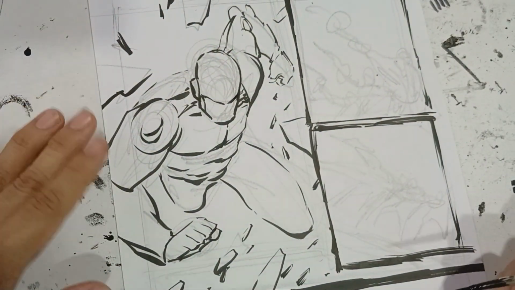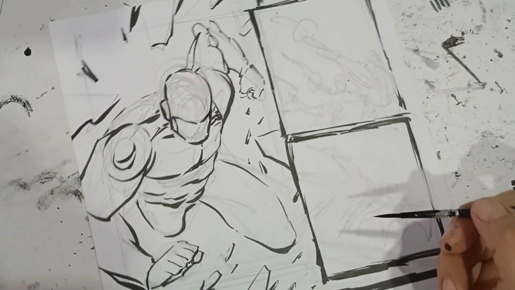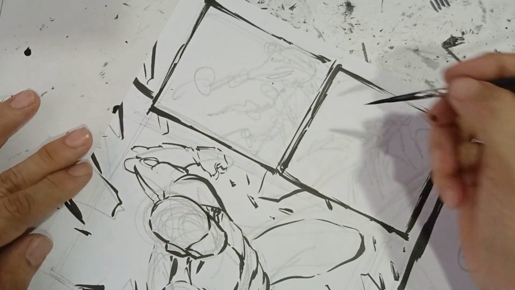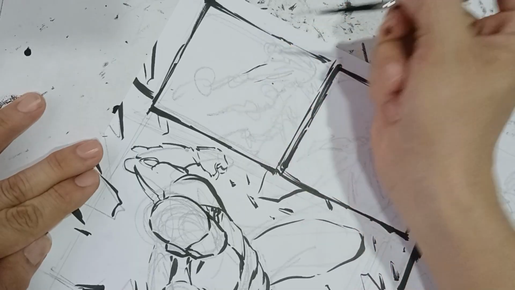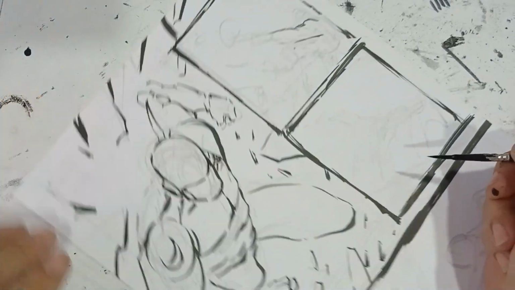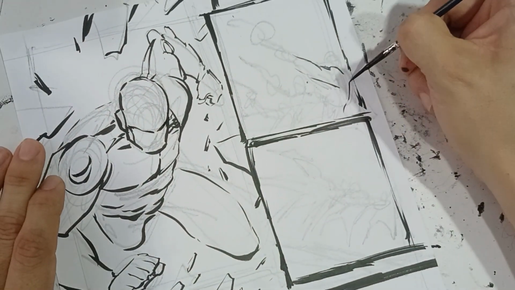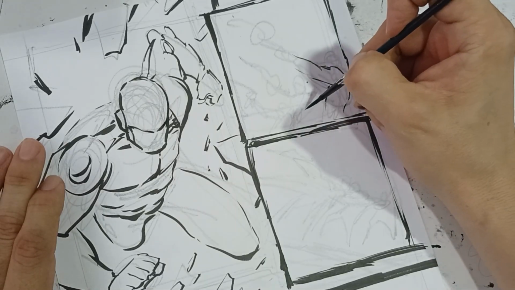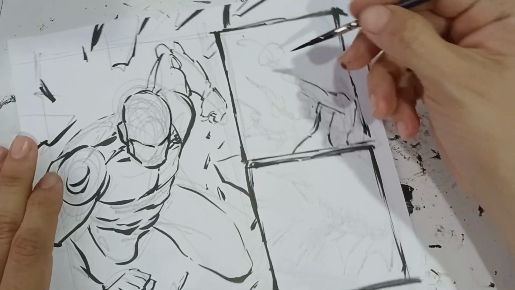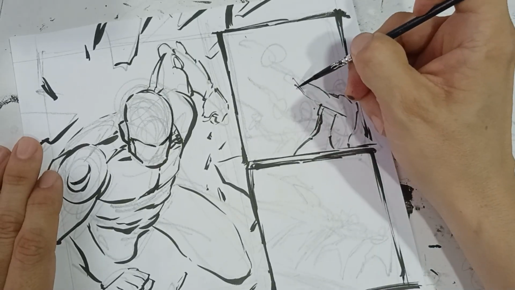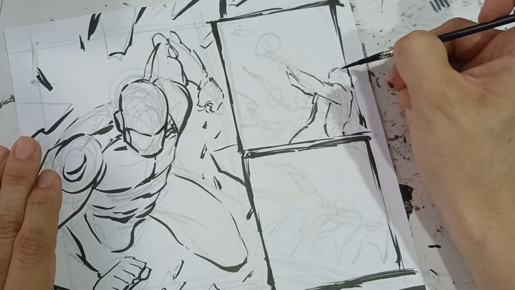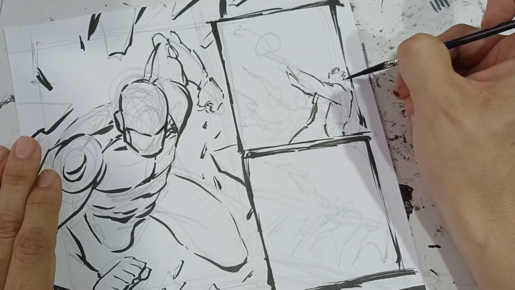Okay, we have the main shape here, the main character. We're going to move to the bad guys, shooting their weapons. We're going to change the angle a bit, and we're going to go straight here. This is like the arm of the bad guys, or one of the bad guys. They're wearing suits. They're surprised, but at the same time they are not letting this guy get in their way.